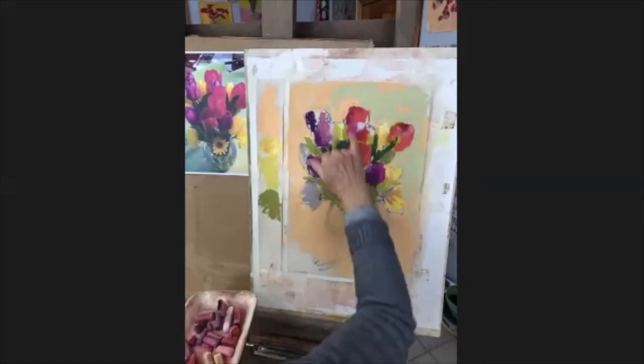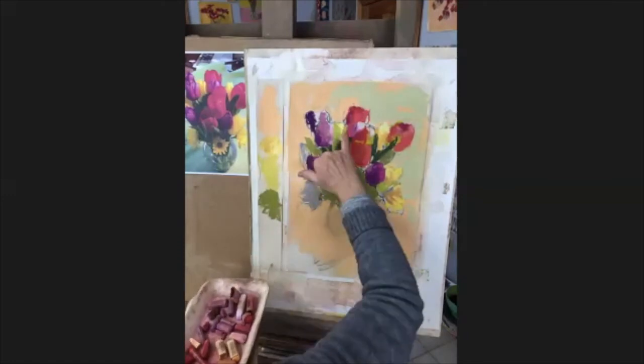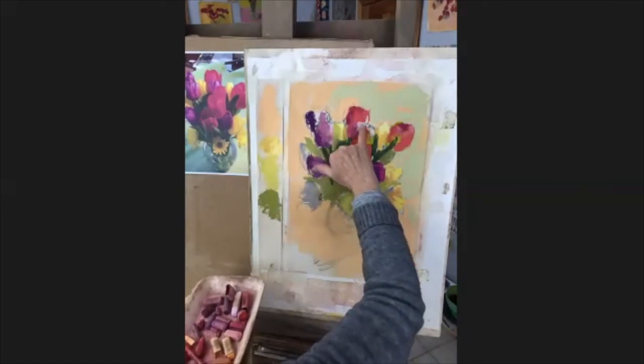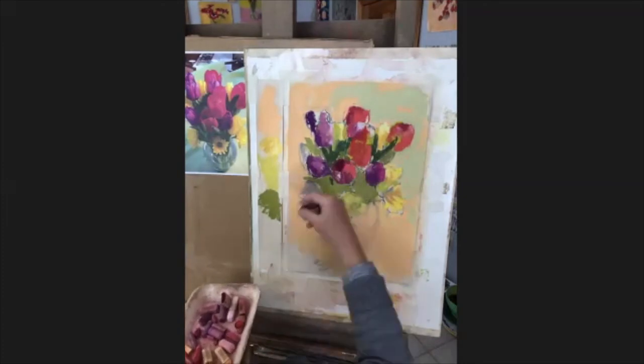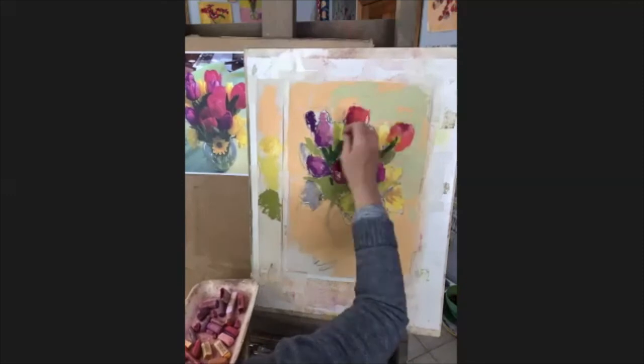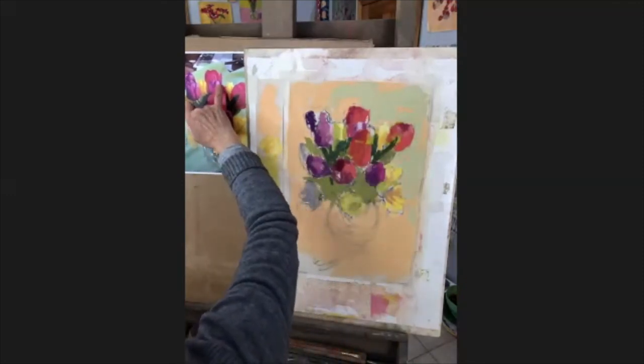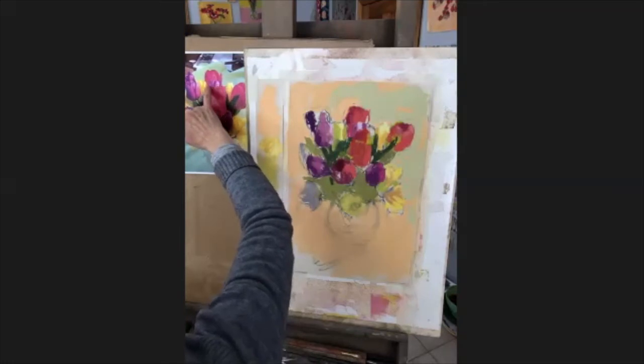Okay, now while I'm up here, I see I can do a little work on the red violet tulip to make it feel more accurate in terms of the dark, light, darker relationship.